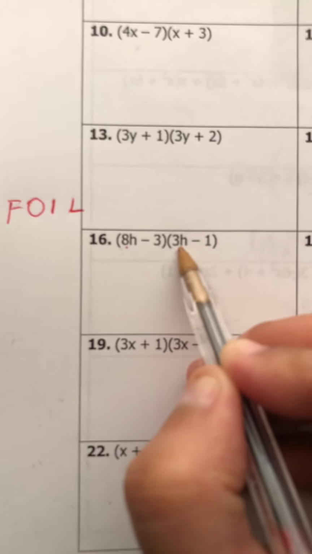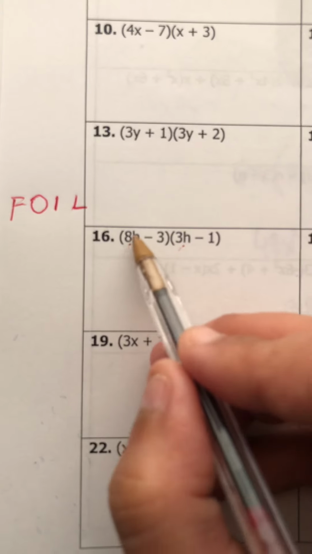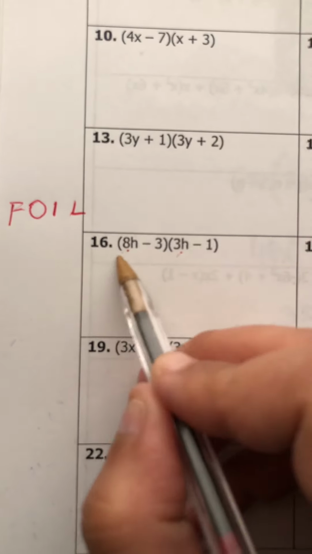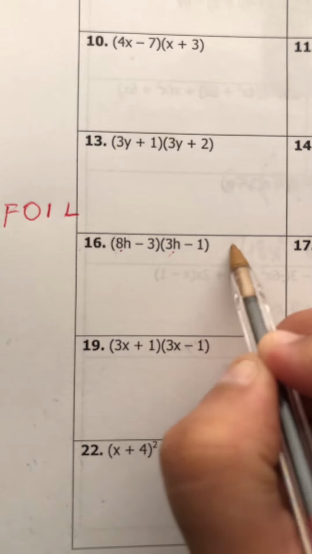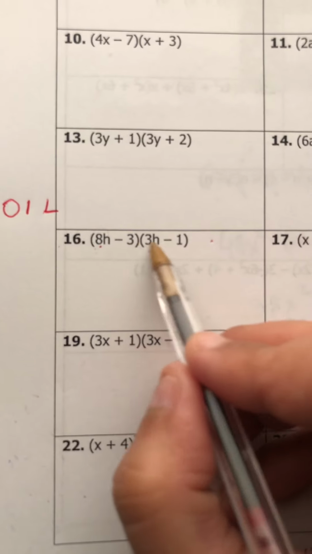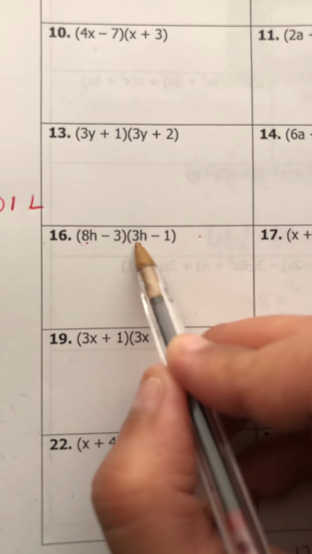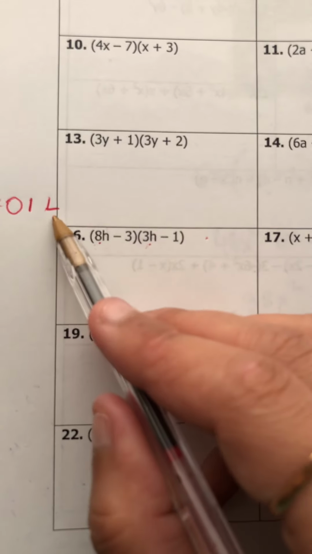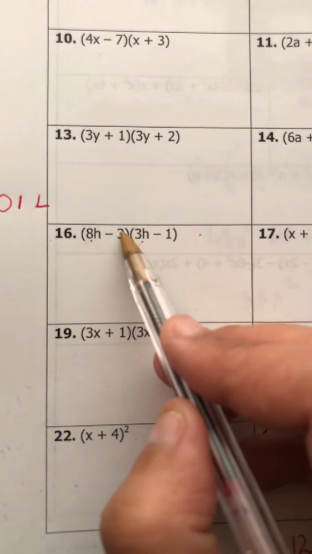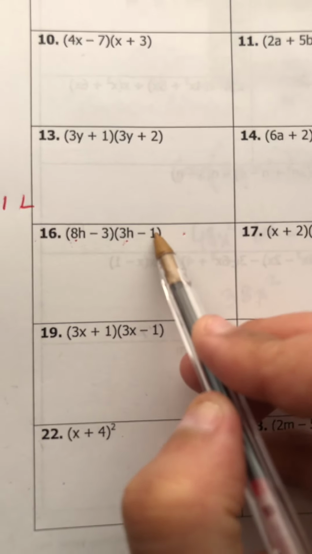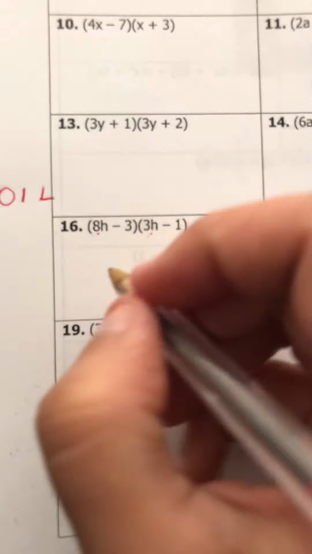Outer would be 8h and negative 1, because they are facing the outside of the binomials. Inner would be these two inside. Multiply negative 3 and 3h. And L represents the last: the last of this binomial and the last of that binomial. So let's get started.